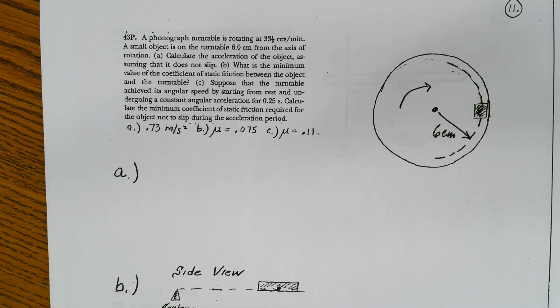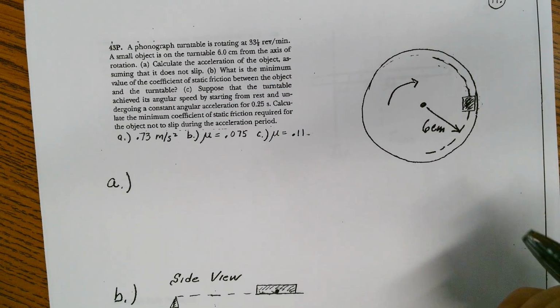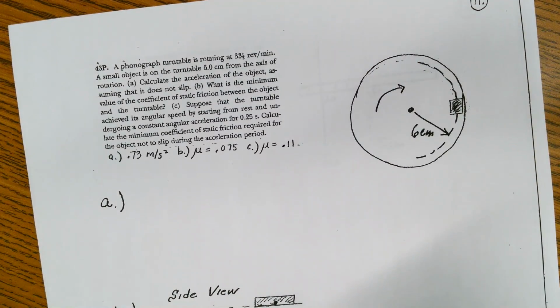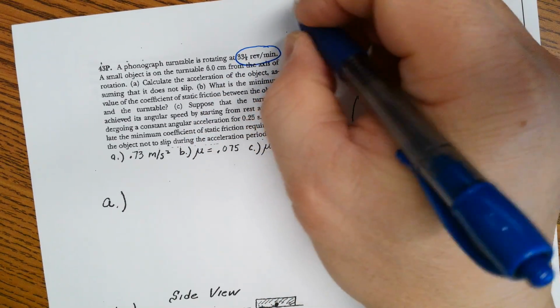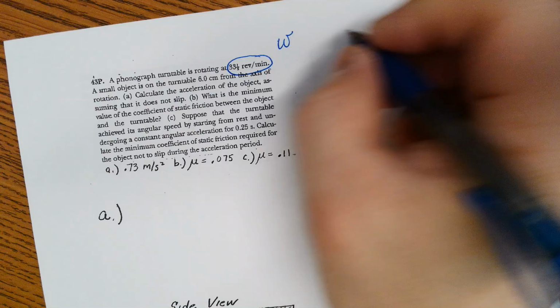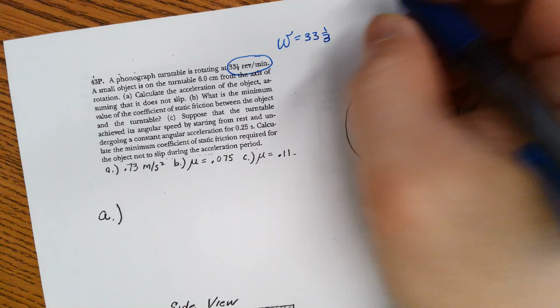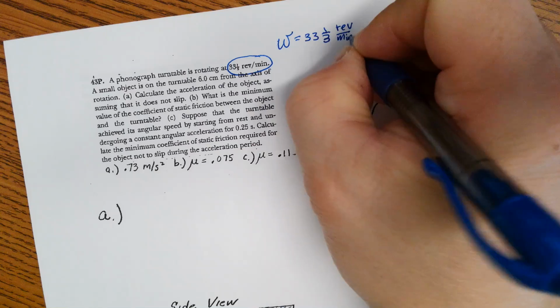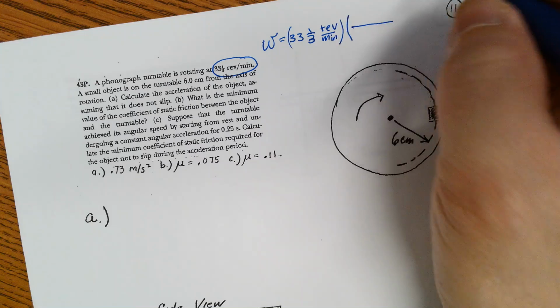Okay, so let's take a look. For part A, calculate the acceleration of the object assuming that it does not slip. Now we know this right here is omega, right? And this omega is equal to 33 1/3 revolutions per minute, right? So we need to convert this into radians per second.